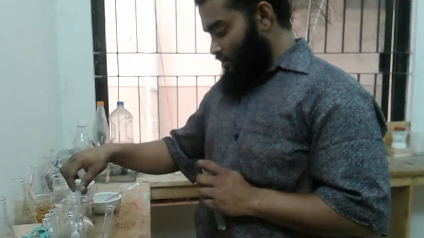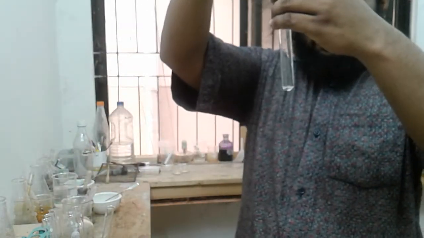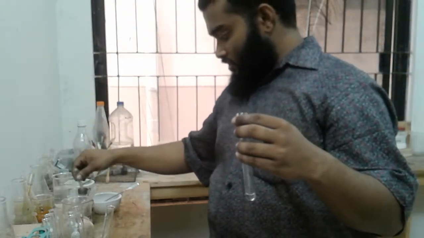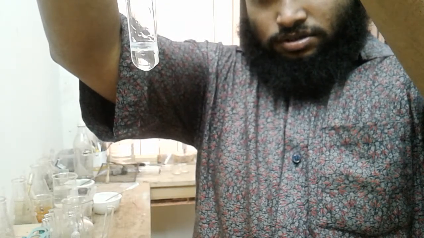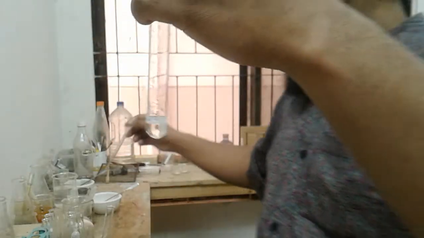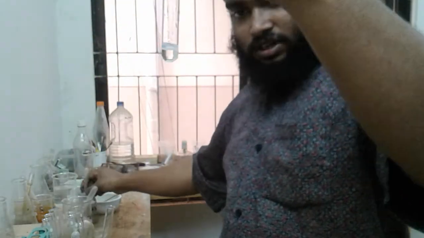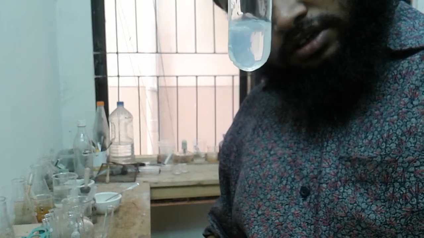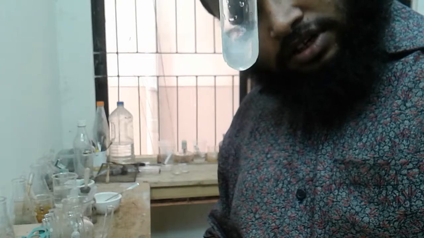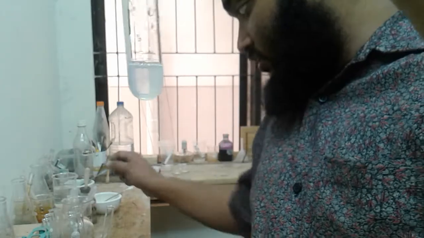Fa3B with Fa3D, isn't it? It's a kind of white precipitate, yes, it's a white precipitate, but it's kind of getting dissolved.